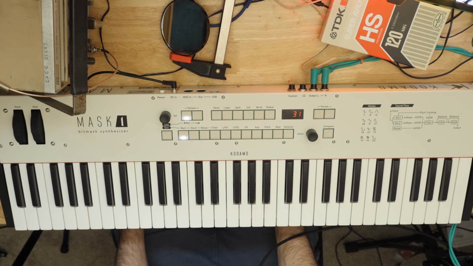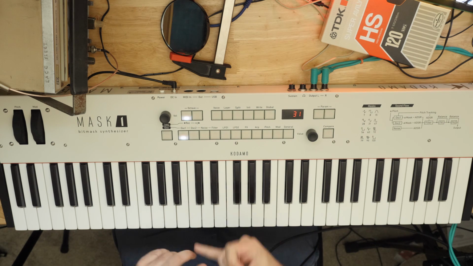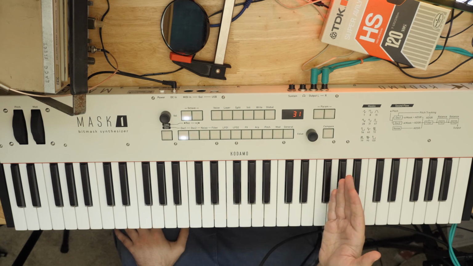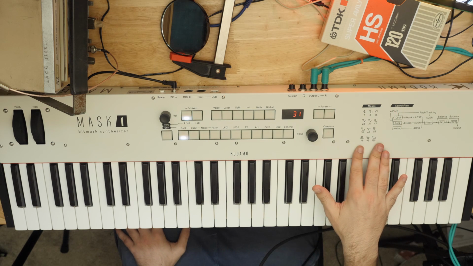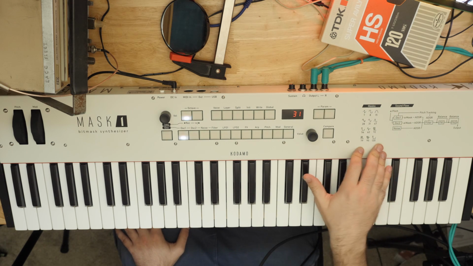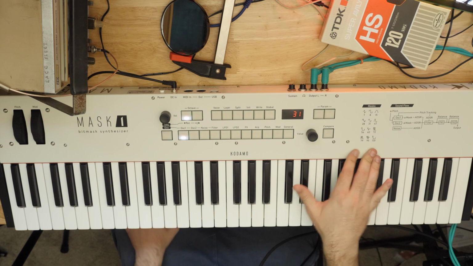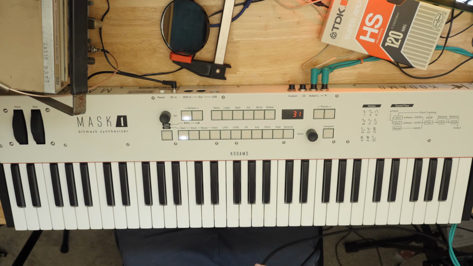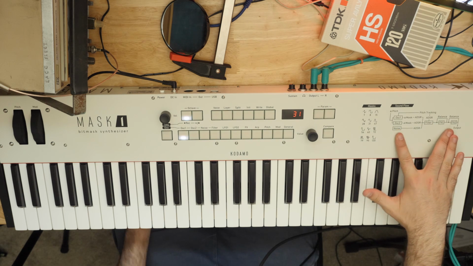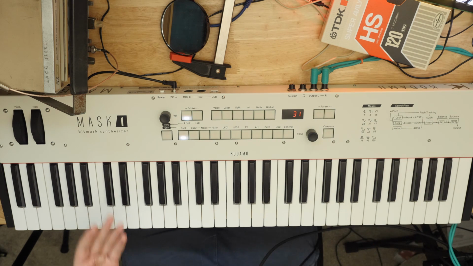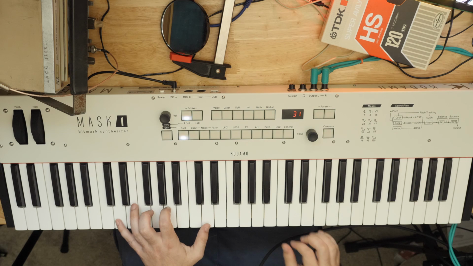And I think that's the big draw of using the MASK1. If you're comfortable sitting down and working out patches in advance and then incorporating it into a performance, live or pre-recorded or whatever, I think that's a use case that works really well for this. Or if you want to explore a new type of oscillator, or if you want something that has the capability to be digital, but you're more comfortable working with a subtractive workflow, I think there's a ton of reasons that this becomes really, really interesting.